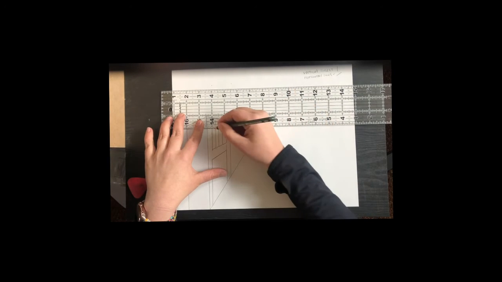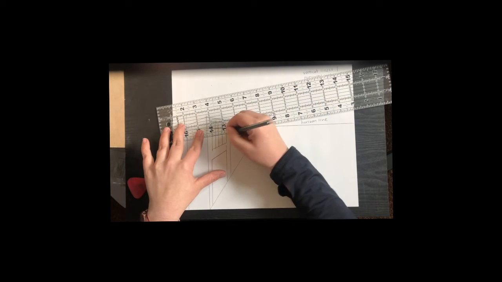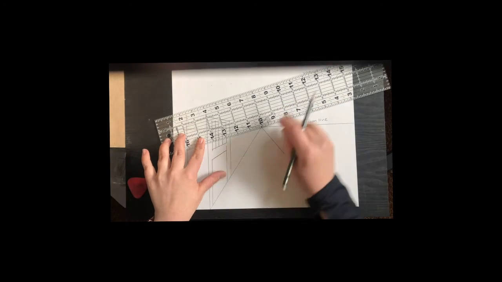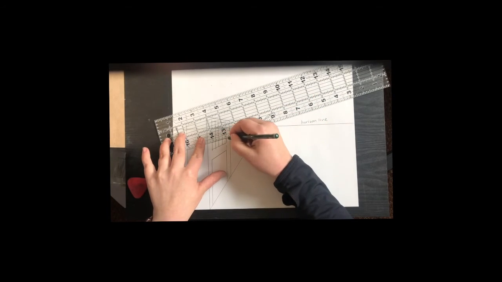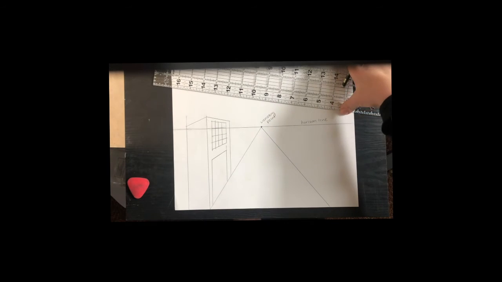And maybe I'll keep that line there. So you can see I'm constantly angling any of my horizontal lines so that they go backward toward the vanishing point. So this might be a set of windows.